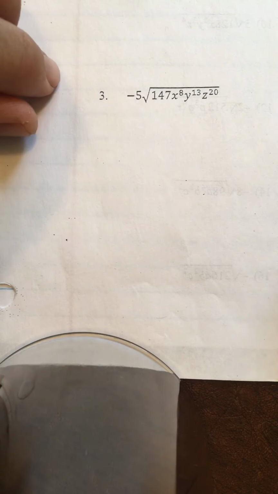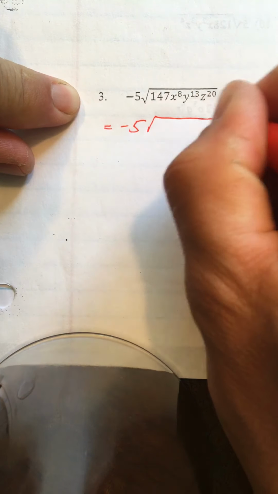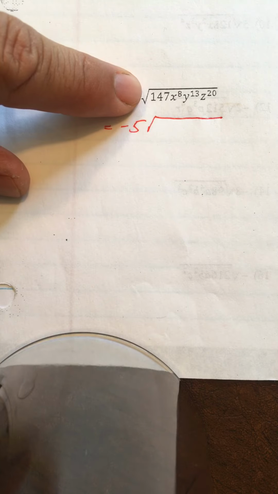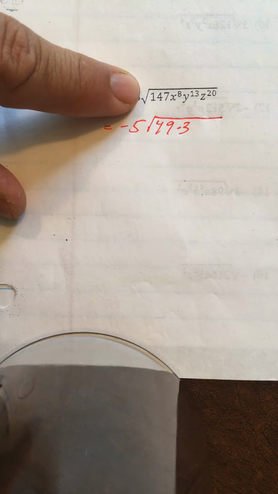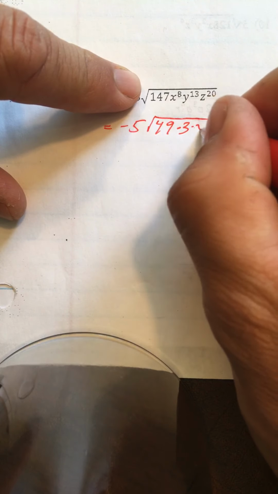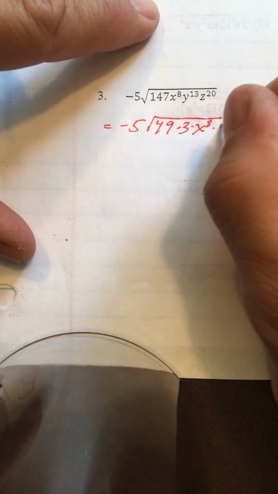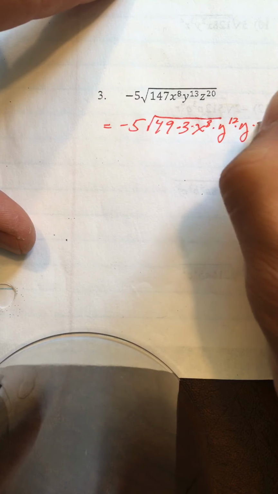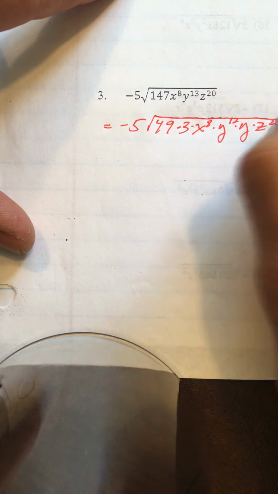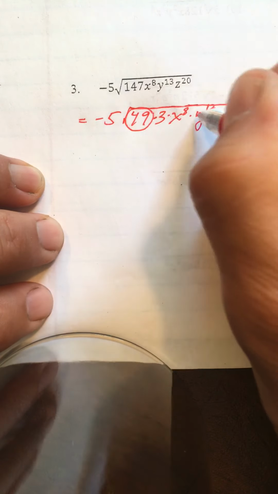Okay, so the same thing kind of continues down here for number 3. The only difference is we have a number outside the house, so we're going to keep that number out there. Looking for the greatest perfect square that's on our list, which is 49. 49 times 3 would give us 147. x to the 8th is a perfect square, so we'll leave it. y to the 13th is not. So we'll break that down to y to the 12th times y, and z to the 20th is also a perfect square. All right, so I like to circle those to see those.